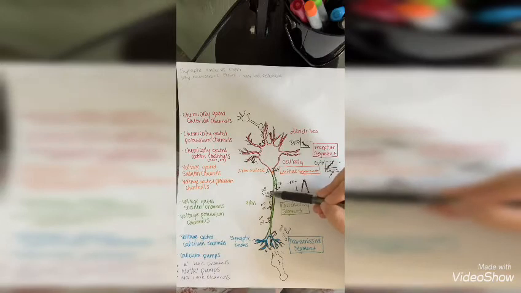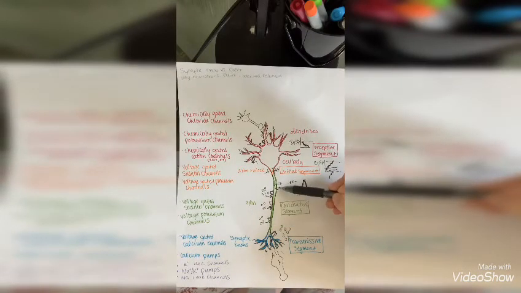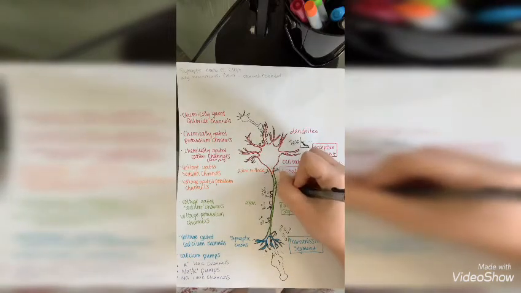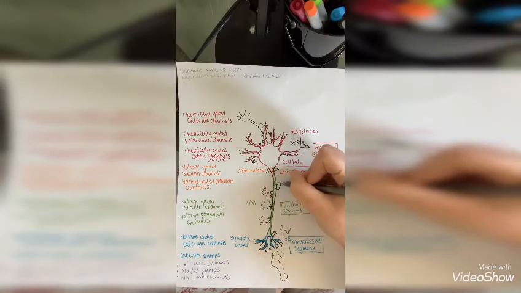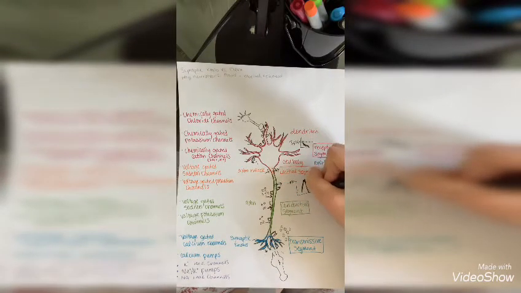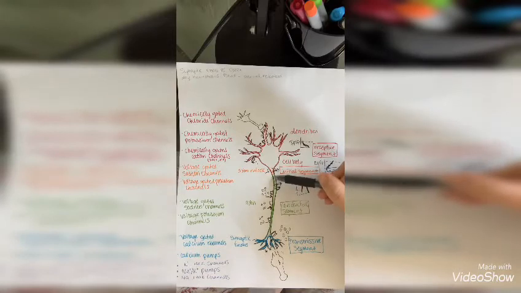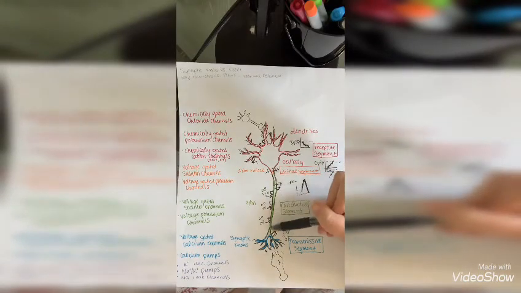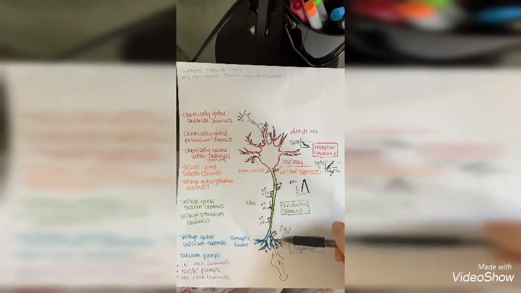Immediately following these sodium channels opening, these voltage-gated potassium channels are going to open, and that will allow potassium to move out of the cell. And there we're going to see membrane potential drop back down in repolarization. So that is allowing our action potential to be propagated down our conductive segment into our transmissive segment.